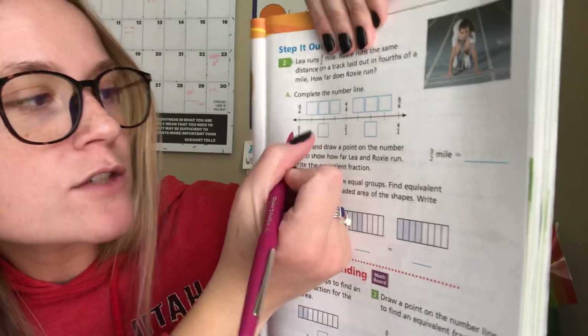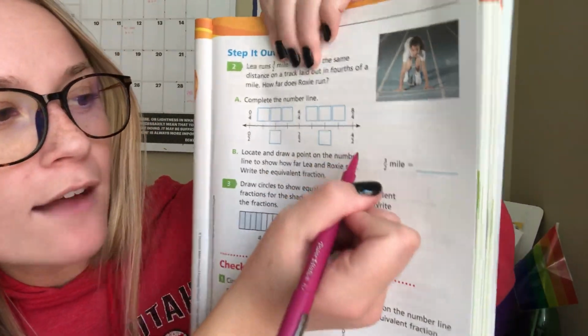All right, number 2, it says, Leah runs 3/2 of a mile. Roxy runs the same distance on a track laid out in 4/4 of a mile. How far does Roxy run? It says complete the number line. So the bottom of the number line, our number line goes from 0/2 to 4/2.